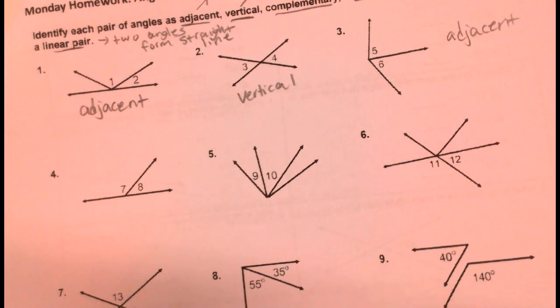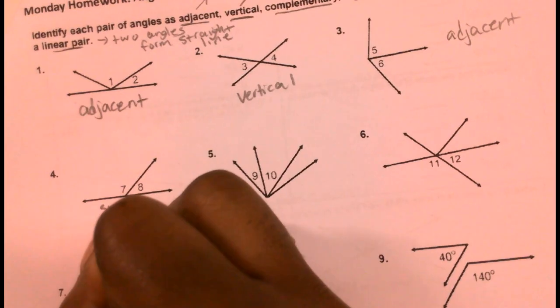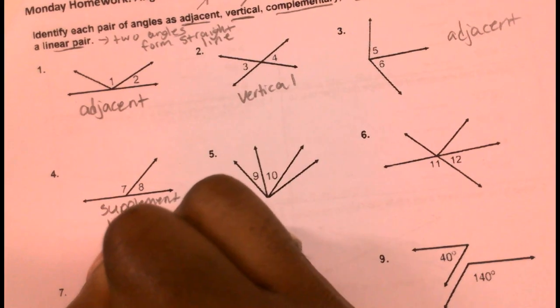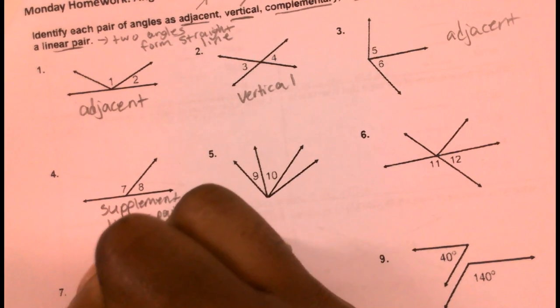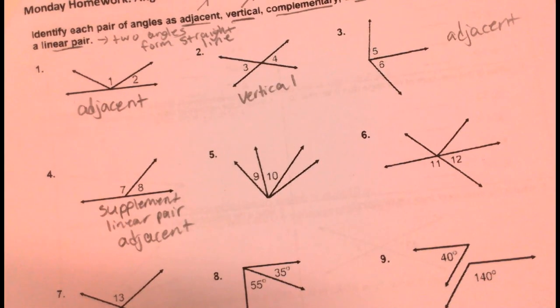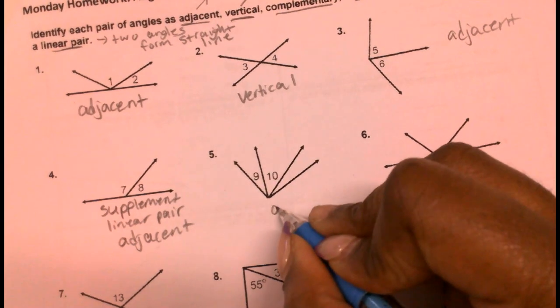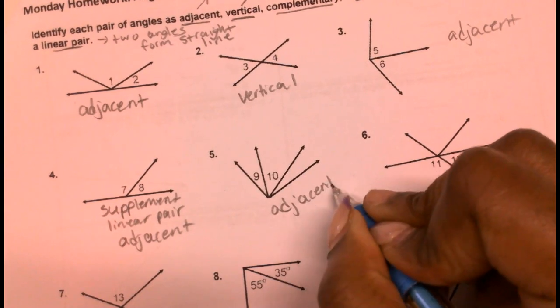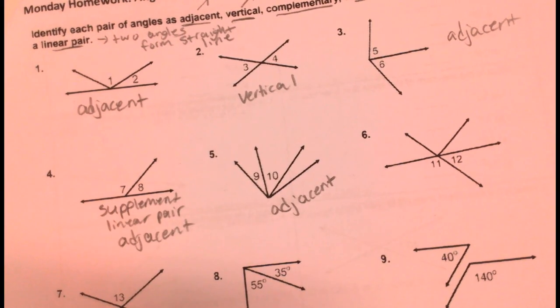Number four. Supplementary. These are supplementary. What else could they be? Linear. They are a linear pair. What else? Adjacent. Number five. What is number five? Adjacent. They are adjacent. That's it. You don't know what the degrees are, so you don't know if they add up to 90 degrees or not. So you can't just assume. They are just adjacent.